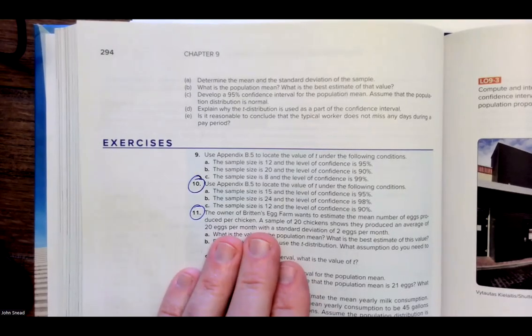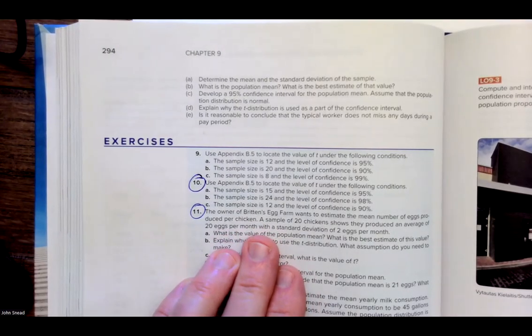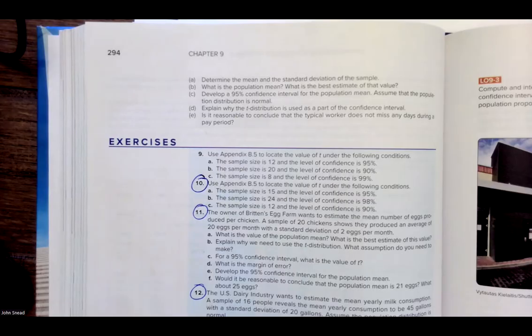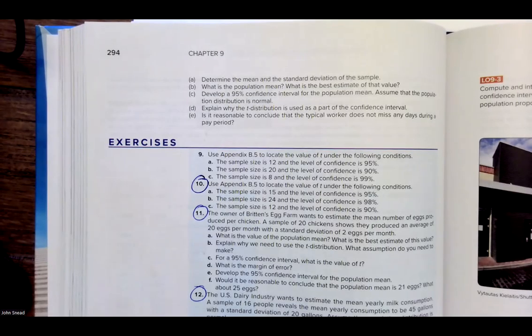We've got the owner of Britain's egg farm who wants to estimate the mean number of eggs produced per chicken. We've got a sample of 20 chickens showing that they produce an average of 20 eggs a month, and the standard deviation is 2 eggs per month. Okay, for part A, they ask, what is the value of the population mean? Well, that value is unknown.